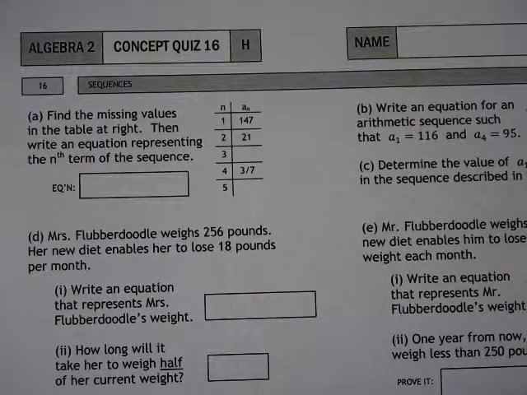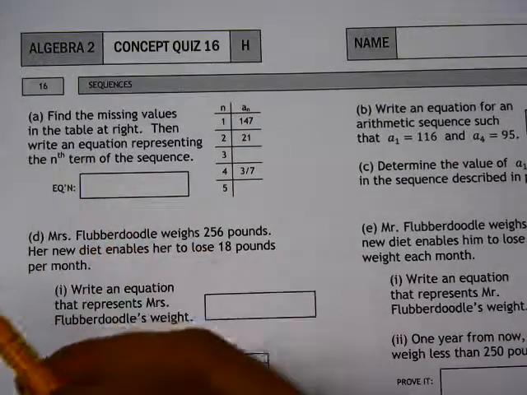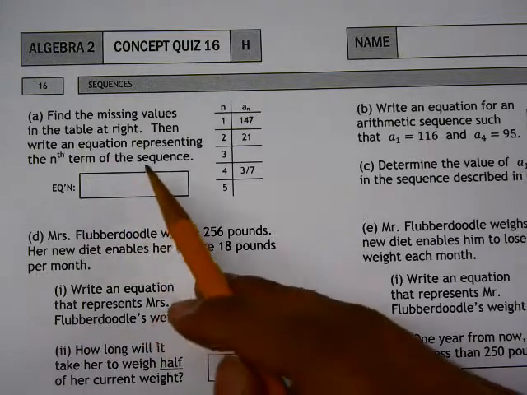This is the review for Concept Quiz 16. Starting with part A here. Find the missing values in the table at the right. Write an equation representing the nth term.